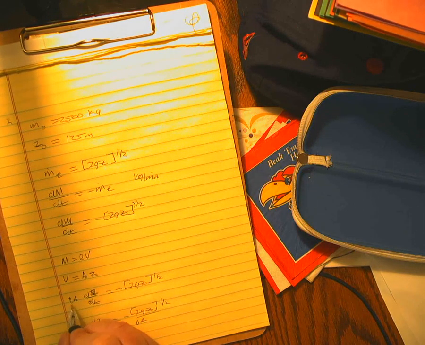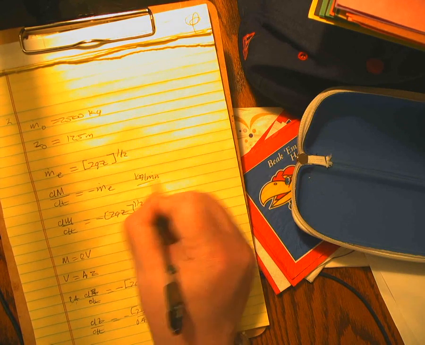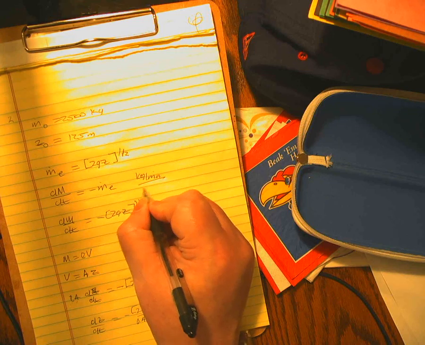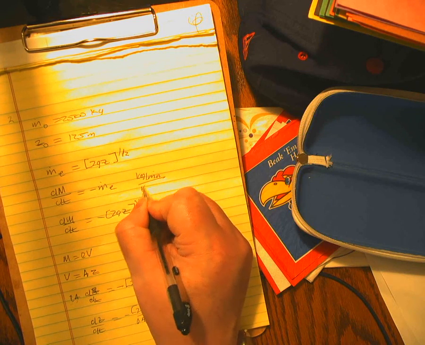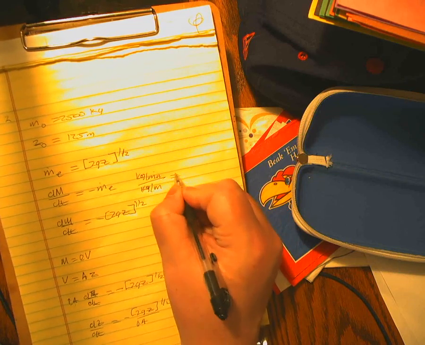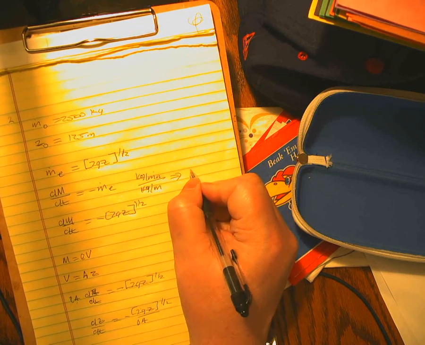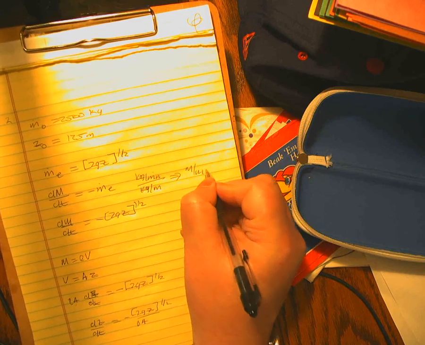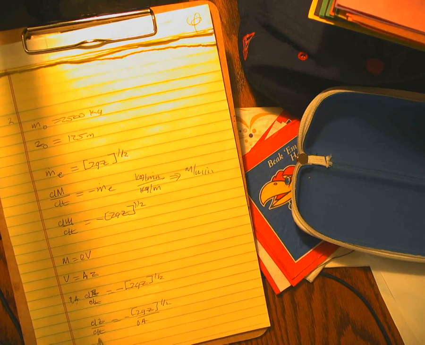When I look at the density times the cross-sectional area, this is going to be kilograms per meter cubed times meter squared. So we're going to get kilograms per meter. And so what we'll end up with here is the units of meters per minute when we look at dz/dt. So the units work out okay.